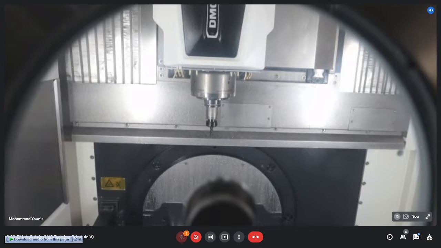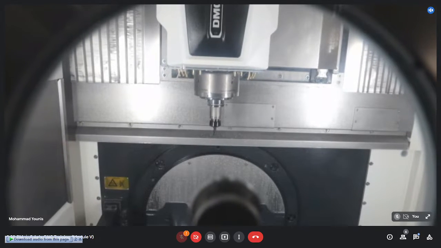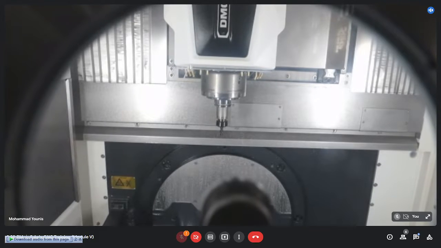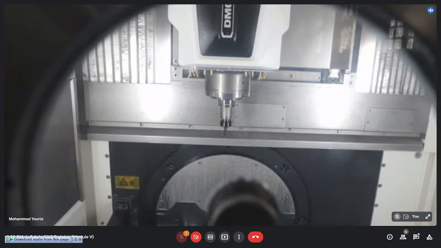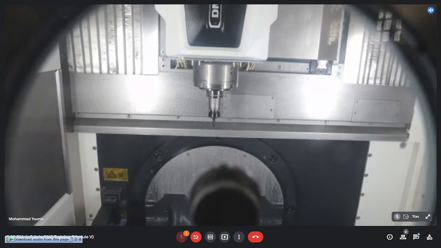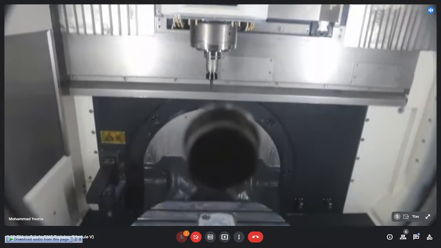So this will be the safety position. So the cycle is over now. Now we will inspect the pockets, the machining that we wanted to perform, whether it's as per our requirements, as per our dimensions.